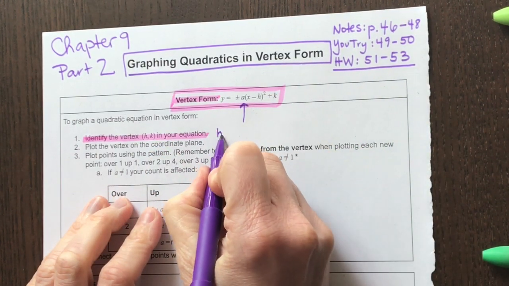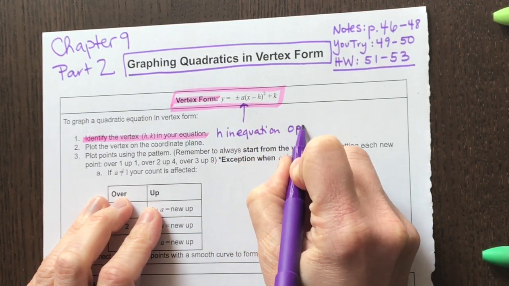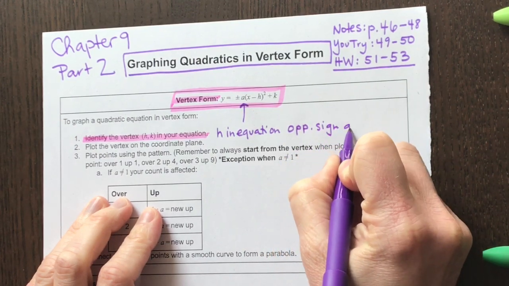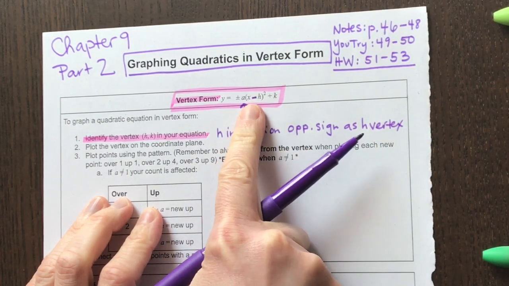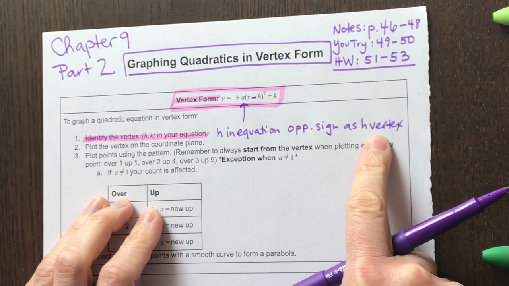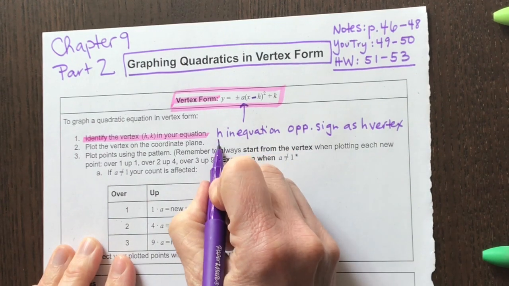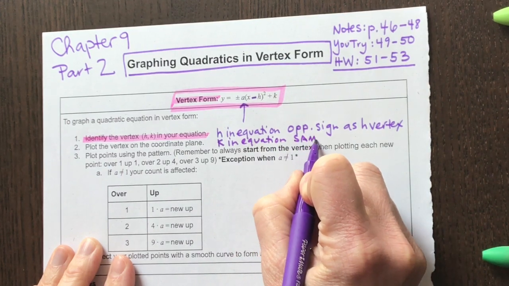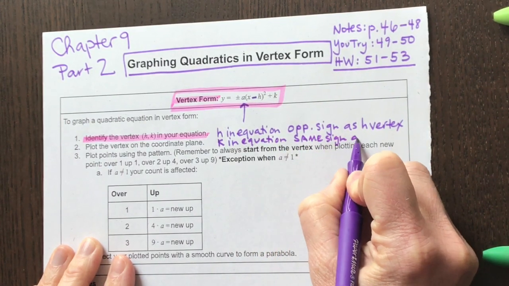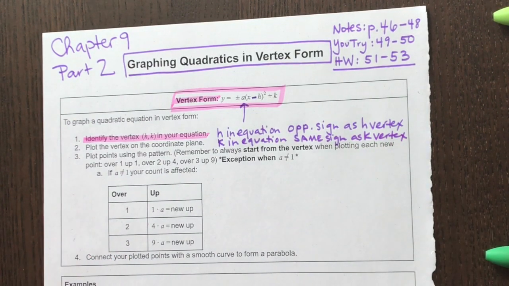So let's talk about what you see in the equation, the H and K, before you plot it. Your H in your equation will have the opposite sign as the H in your vertex. Notice how this formula has a minus sign there. So the H in the vertex will be the opposite sign as what you see, and I'll show you that with examples. And then your K in the equation has the same sign as your K in the vertex. Okay, so those are really important things. Please make sure that you memorize that.